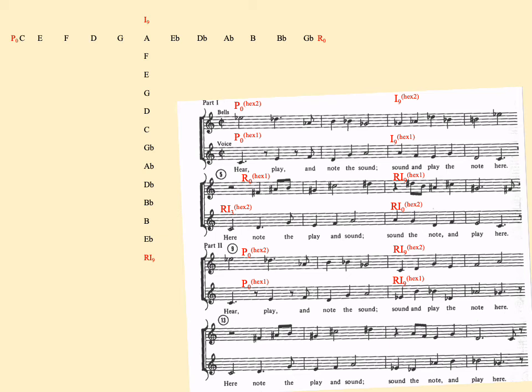And that's the second tetrachord of retrograde inversion 9. And then at the bottom, the voice goes C, D, G, E, F, A. That's the second tetrachord of RI9. And the bells go G flat, B flat, B. And that's the second tetrachord of retrograde 0.